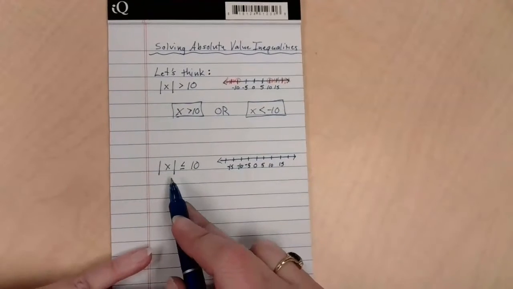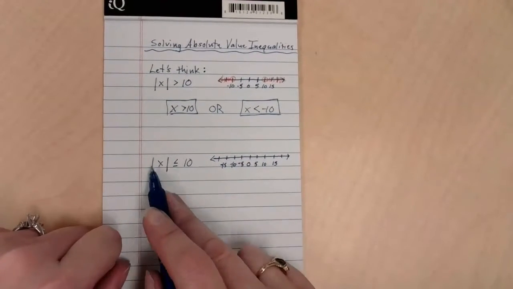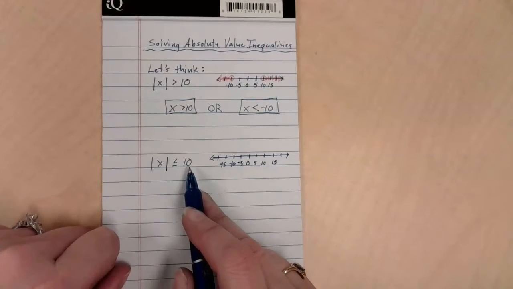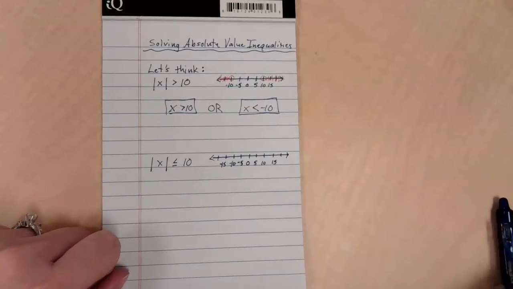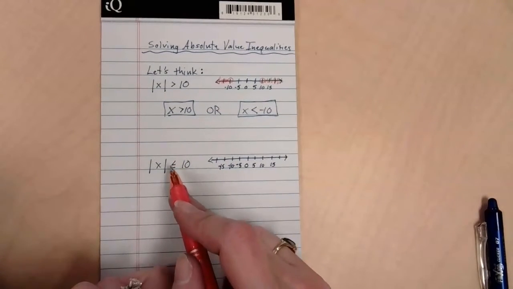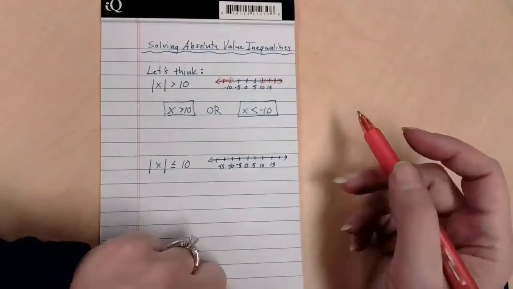Second part of this. This one is not quite the same. This also says the absolute value of x, so absolute value of x is less than or equal to, this time, 10. So I did less than and I did an or equal to, just so we can kind of compare. What do we know? Again, distance from 0, what numbers are less than 10 away from 0? They need to be closer than 10.